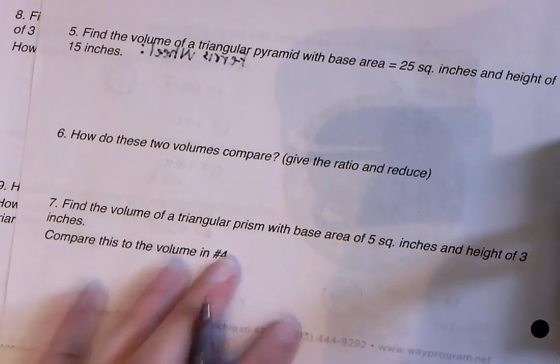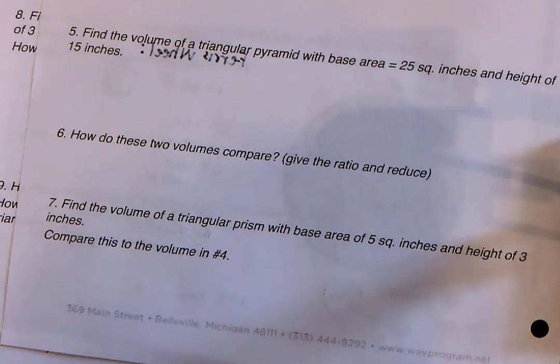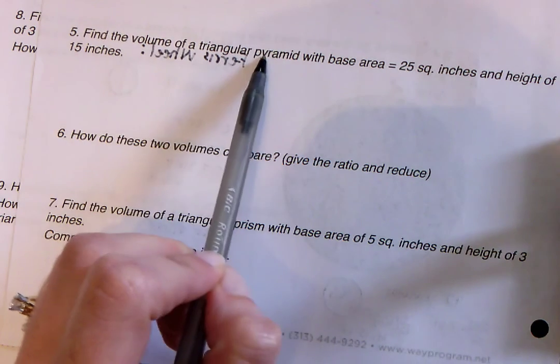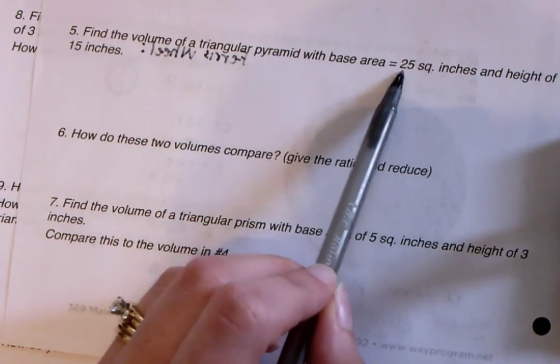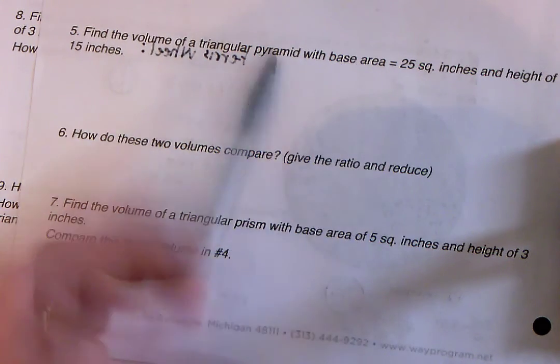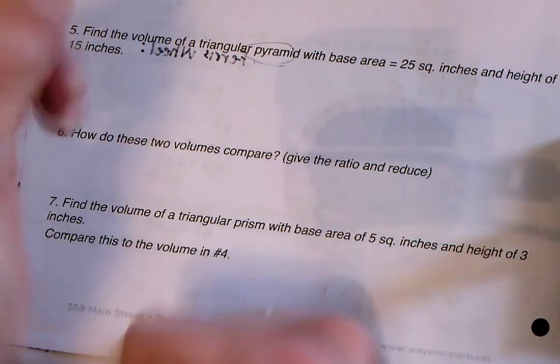So basically, look at the rest of these. Try to complete 5 through 10. Okay, I'm going to look on here and see if there's anything weird. I'll just kind of talk through it. Find the volume of a triangular pyramid with the base area of 25 and the height of 15. Well, that looks really similar, but remember, what's special about the pyramid?